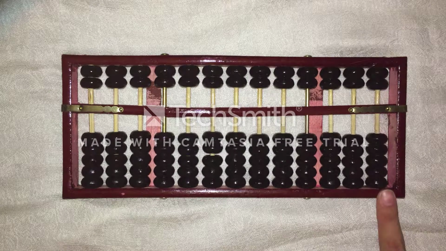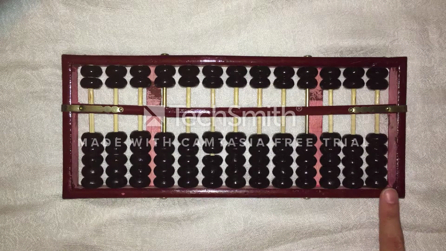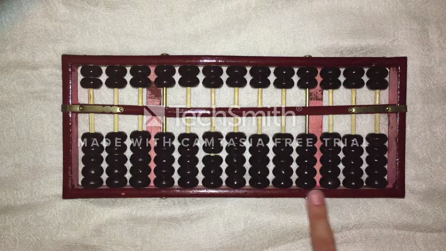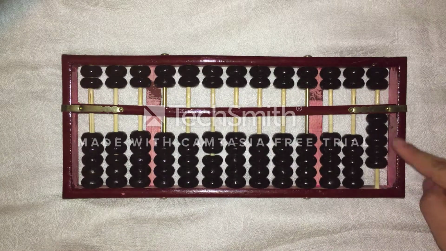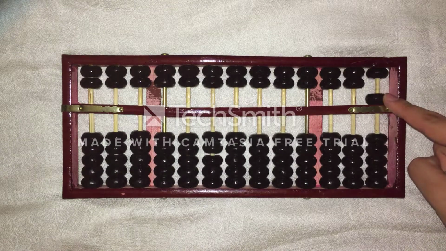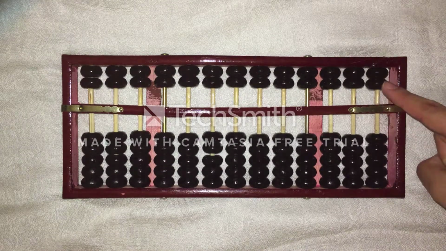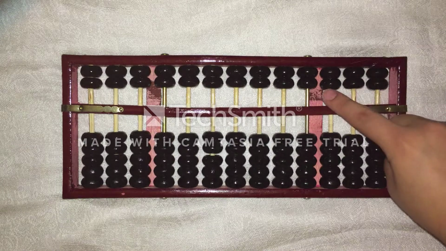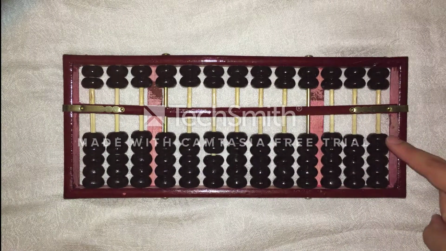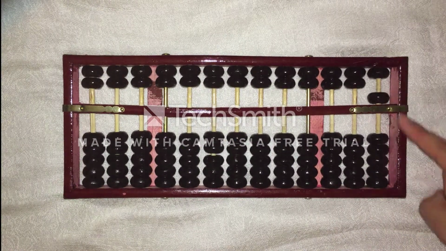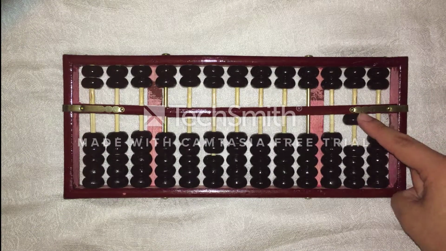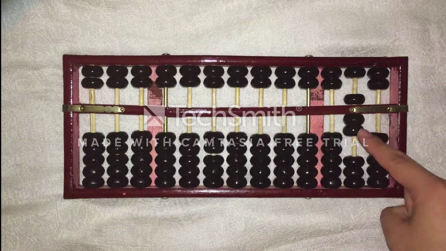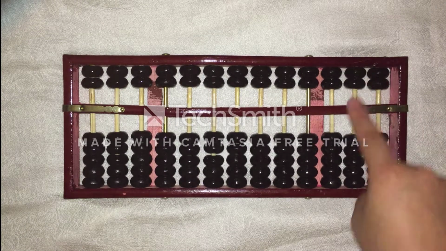Recall that the rods starting from right to left are counted by tens. So we have 10, 100, 1000, and so forth. If we were to count the beads to 1,000, recall that every fifth bead is equal to one bead on top. Essentially, the top beads of one rod are counted by fives, while the top beads of rod 2 are counted as 50, and so forth.